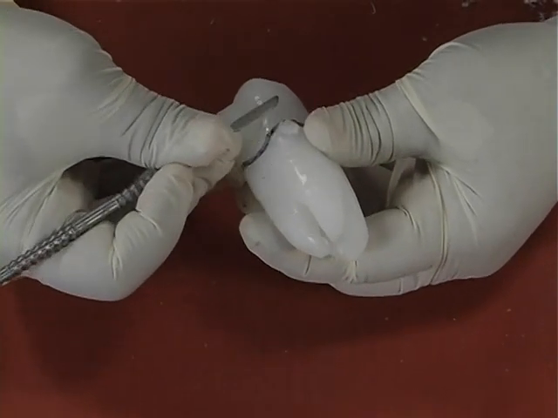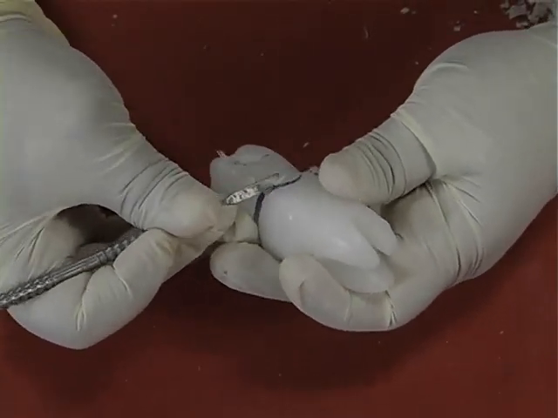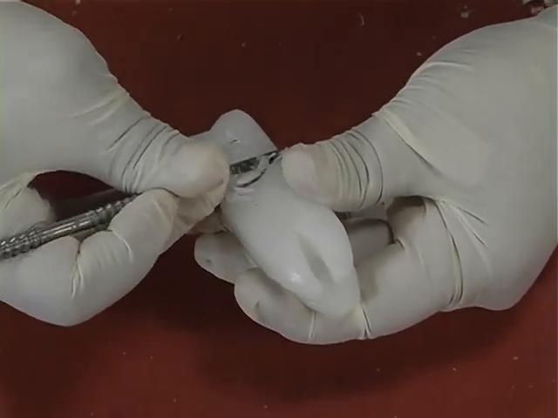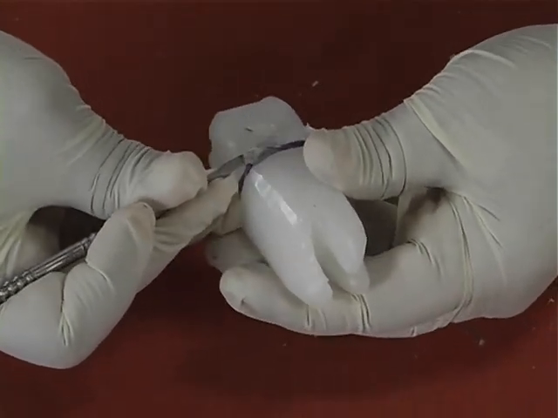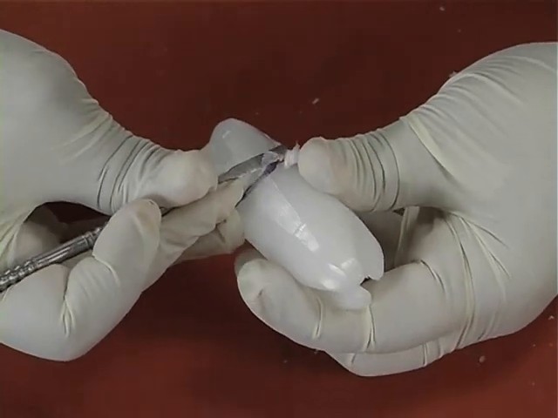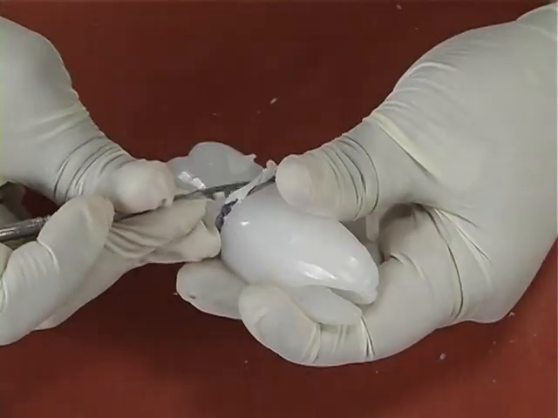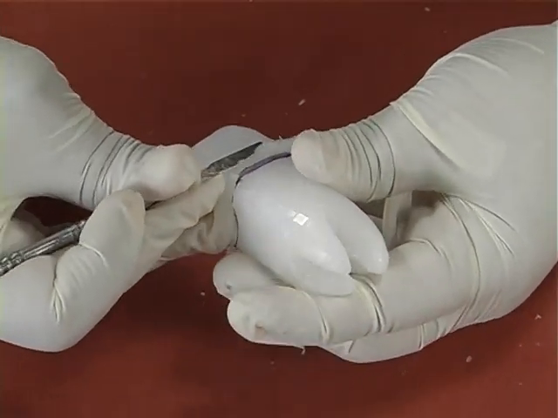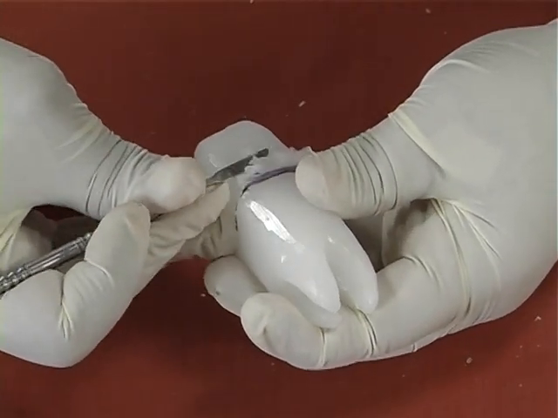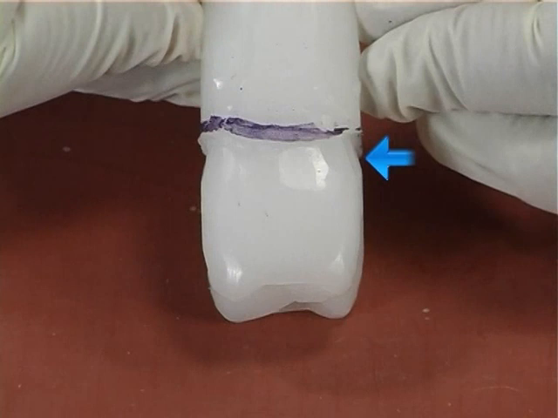Then, the cervical constriction is carved by slowly removing the wax from the crown towards the marked cervical line. This is done on all the surfaces of the carved tooth. This is the buccal, mesial, palatal and distal aspects showing the partly carved cervical constriction.